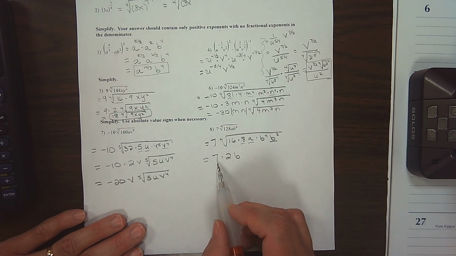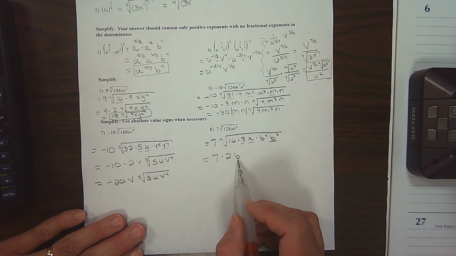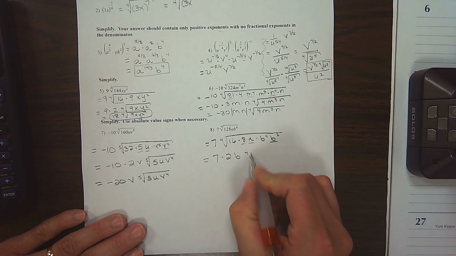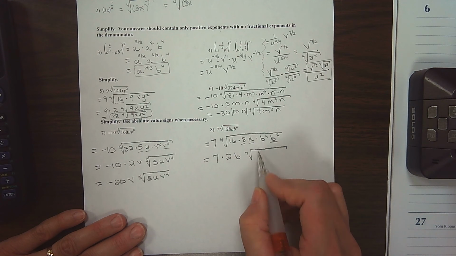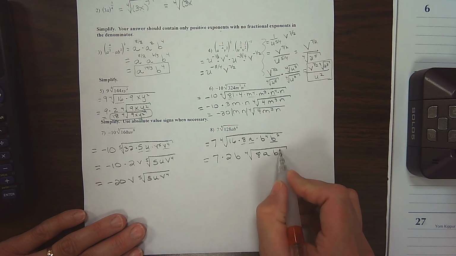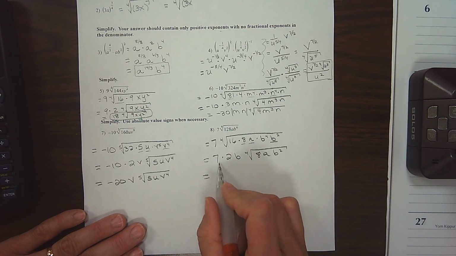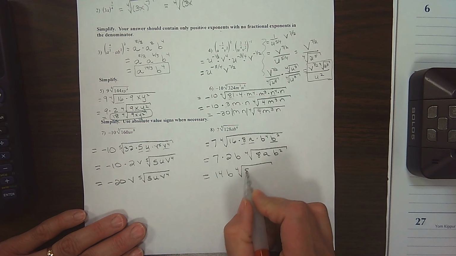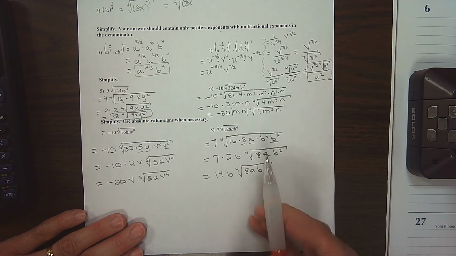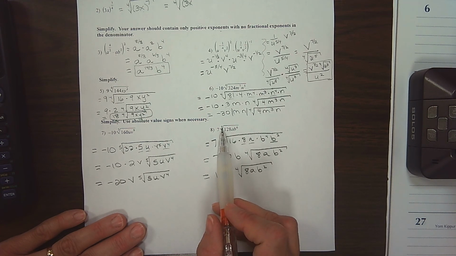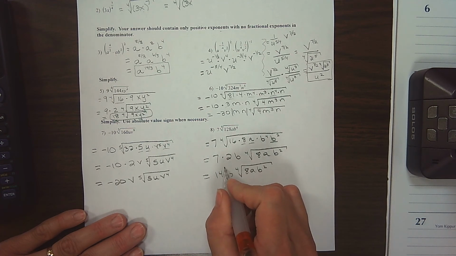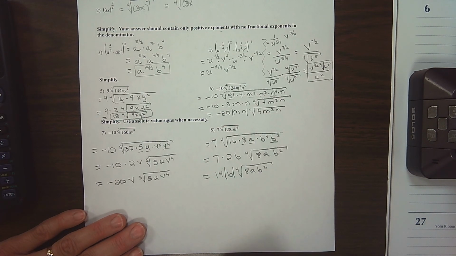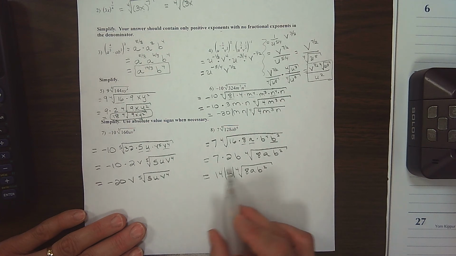So I could say the answer is 7 times 2 times b times the fourth root of 8ab squared. I need to multiply. Since this is an even index, a fourth root, I want to put absolute value symbols here. And I'll tell you, I'm looking at an answer key off to the side here, and it says this is the final answer. And I think this is decent.